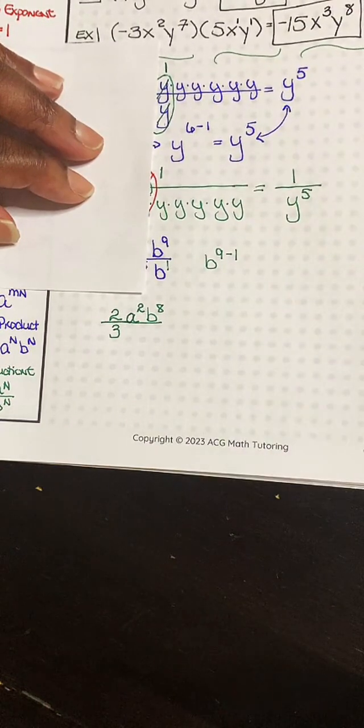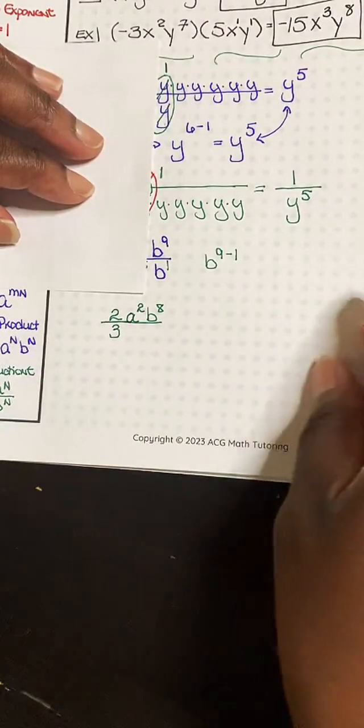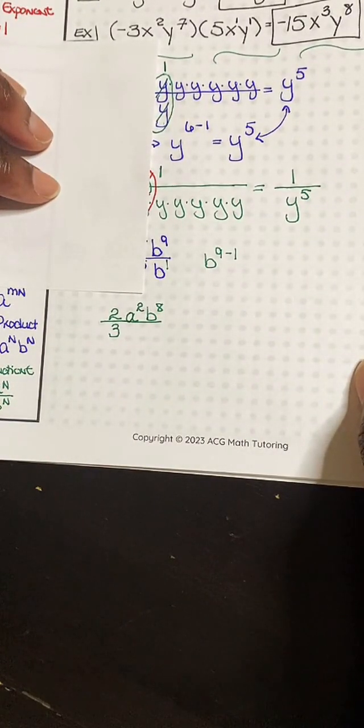You just caught a headache? I know, the synapses are just firing. Everything's just firing away. You're stimulating your brain. Good. Okay. What happens?